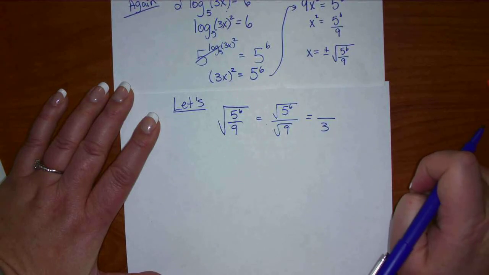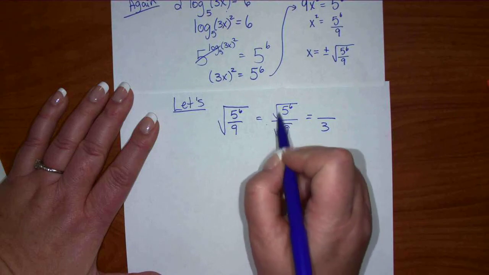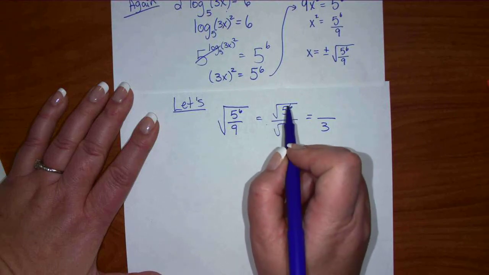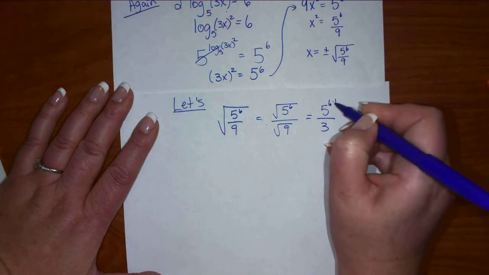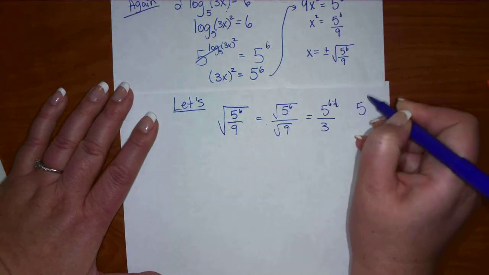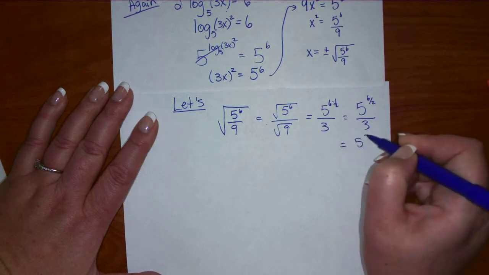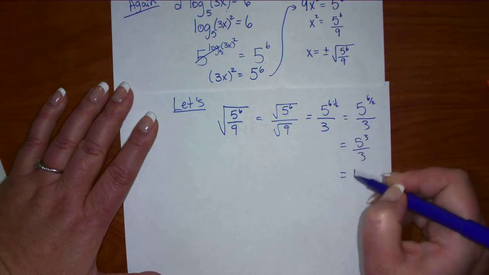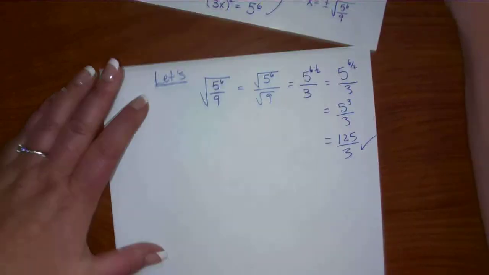It is 5 to the 3, why? What is their square root as a power? 1/2. So this is 5 to the 6th times 1/2, which is 5 to the 6th over 2. What's 6 over 2? 3. So it is the same answer you get.